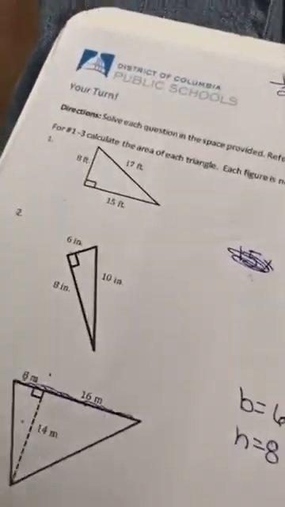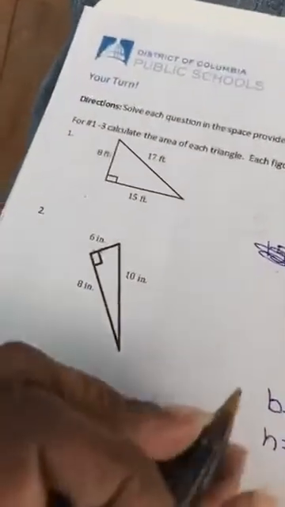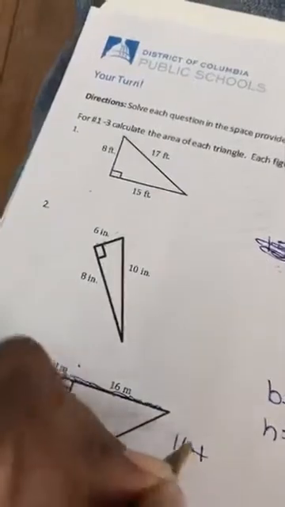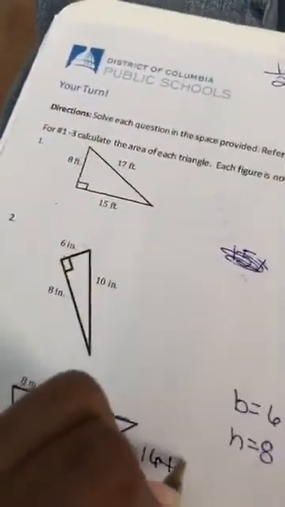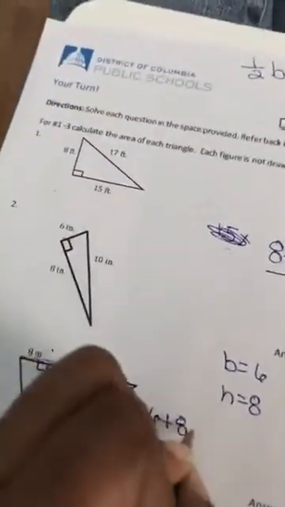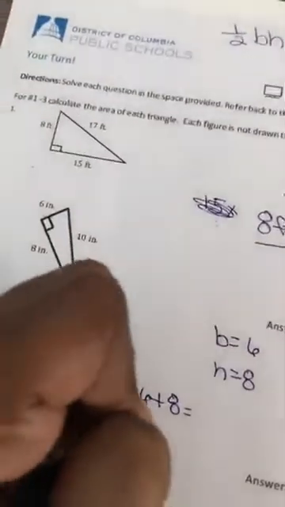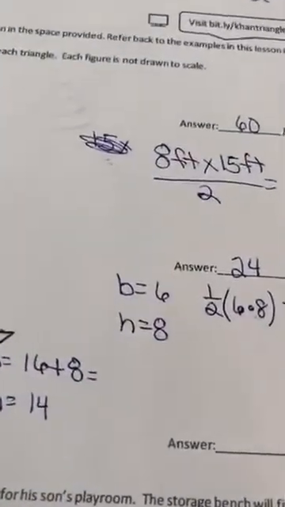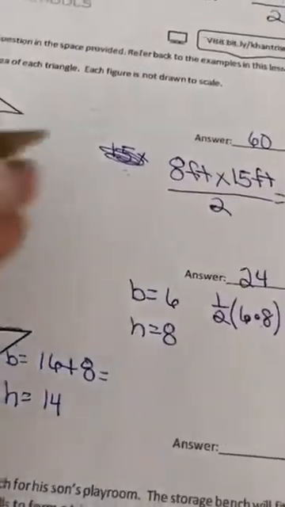Okay? All right. So I'd add 16 plus, look at my other one, 8 to determine my base. Okay? And my height would be 14. So I'd have 16 plus 8, and add those two numbers together to get my base, and 16 plus 8 is 24.